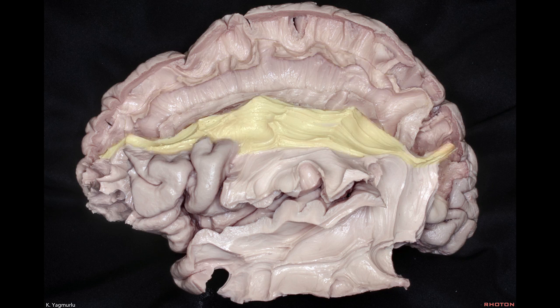The SLF2 extends from the inferior parietal lobe to the middle frontal gyrus. The SLF3 courses within the frontoparietal operculum and extends from the inferior parietal lobe to the inferior frontal gyrus. The SLF is considered a higher-order multisensory associative system.